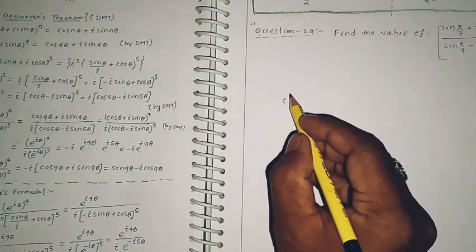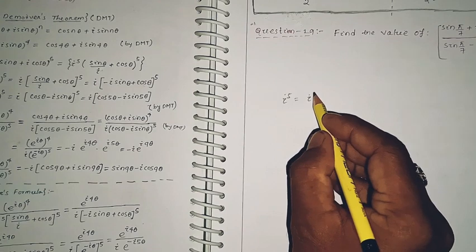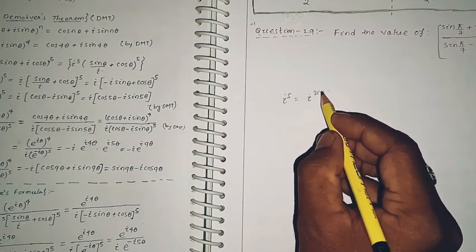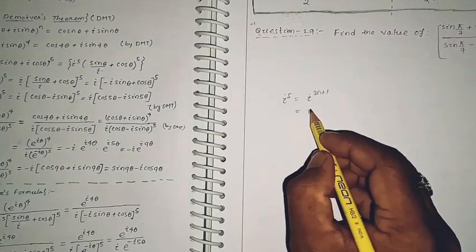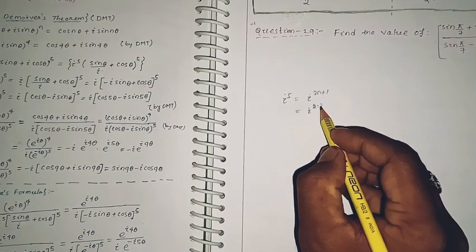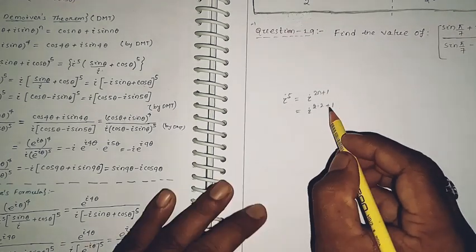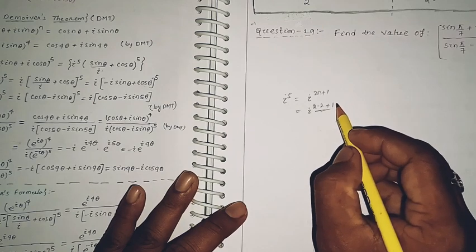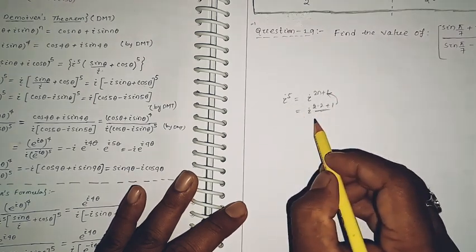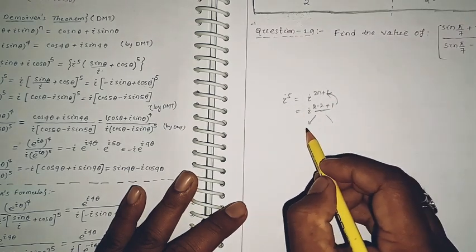So i to the power 5 can be written in the 2n plus 1 format: i to the power 2 into 2 plus 1. This value is either i or minus i.